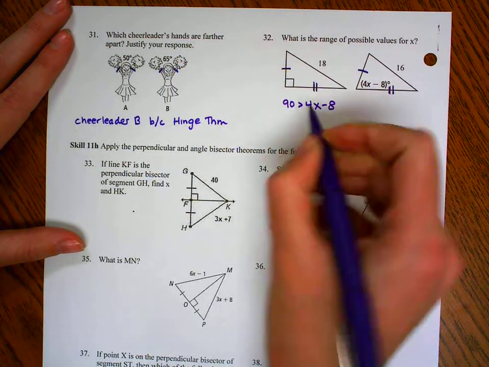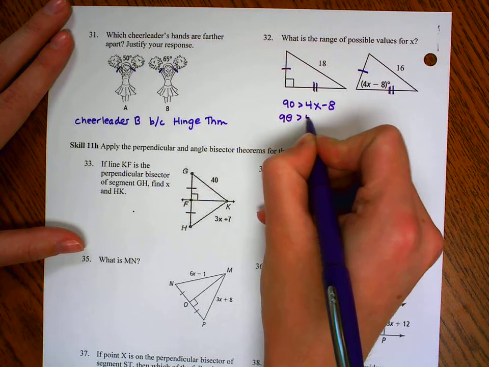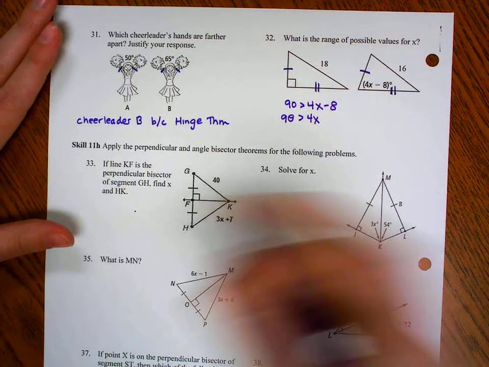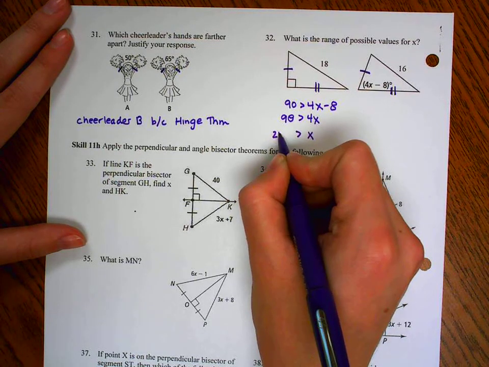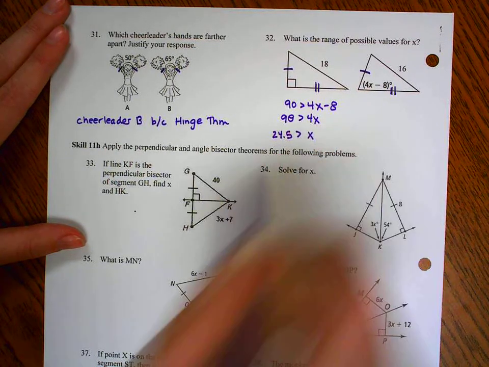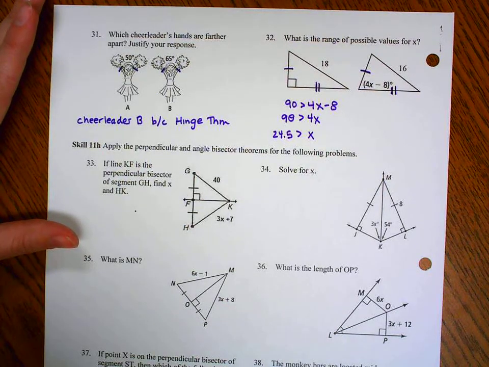Well, I'm going to add 8 over to this side. Yep, okay, and then I'm going to divide both sides by 4. When I do that, I'm going to get, I believe it's just 24.5. That should be, yep, that sounds good to me.